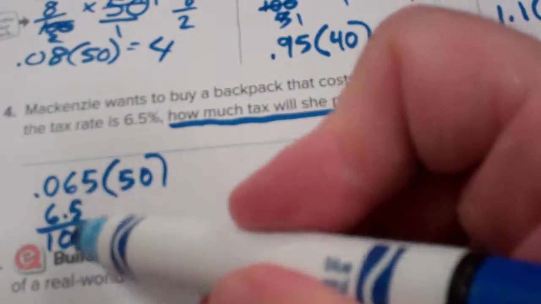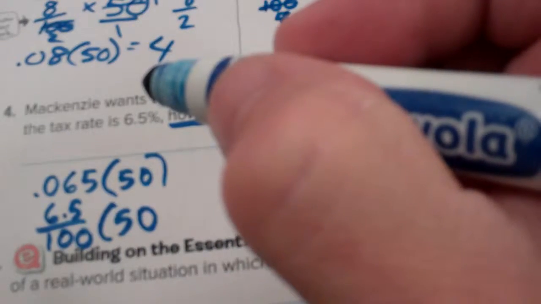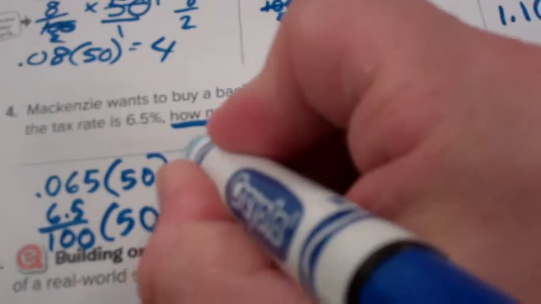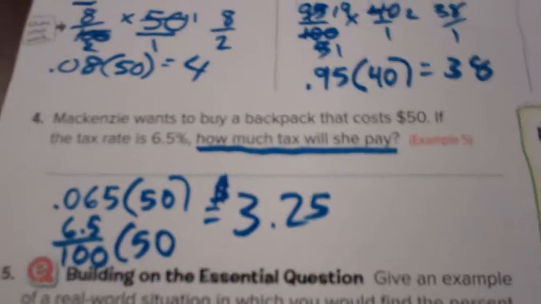So you ready? 6.5% I could write as a decimal, 0.065 times 50. Or I could do 6.5 over 100, writing it as a decimal or a fraction, times 50. And then all I have to do is multiply them, and you're going to find out that either way you pay $3.25 in tax. Okay? That's how to solve percent of problems.